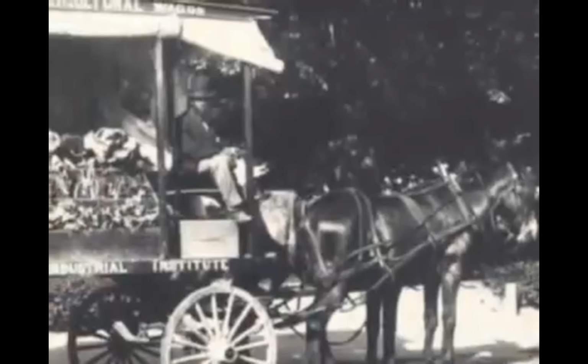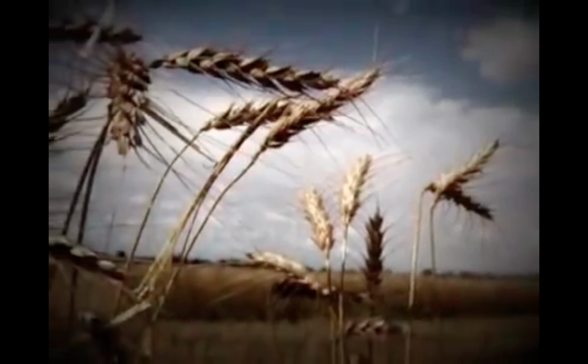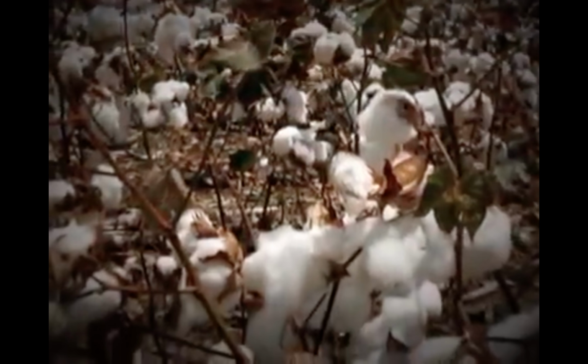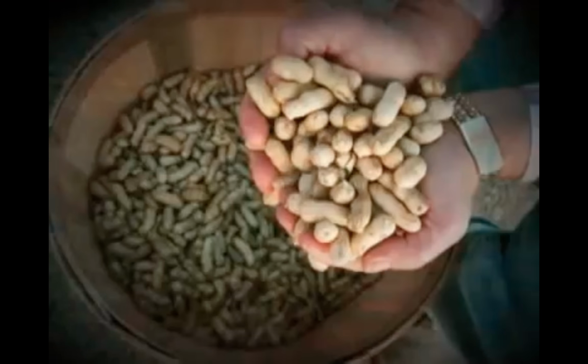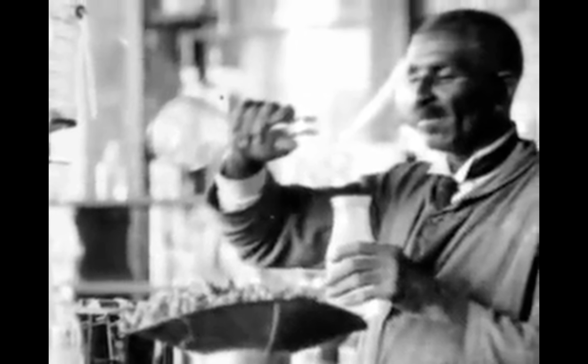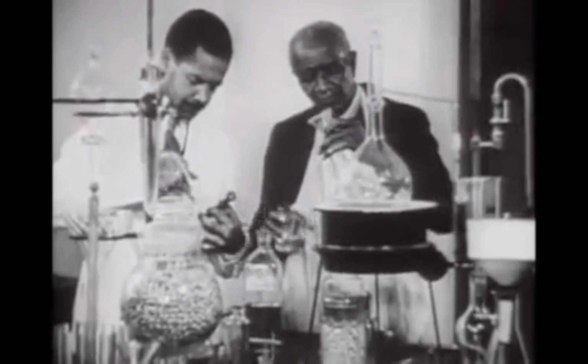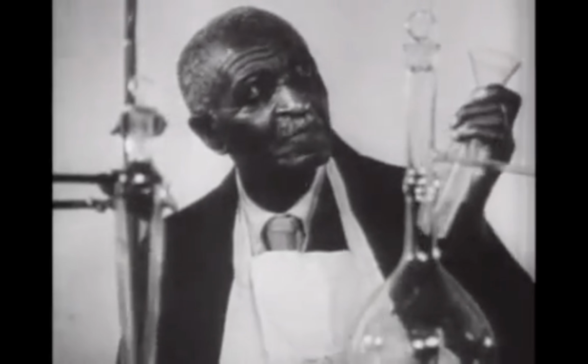He developed the Jessup wagon, a movable laboratory on wheels to help educate farmers. He encouraged them to rotate their crops to conserve the nutrients in the soil and to give up soil-depleting cotton crops. He persuaded the farmers to plant peanuts instead. In his Tuskegee lab, he developed over 300 uses for the peanut and 100 uses for the sweet potato. Anything from beverages to medicines to paints.